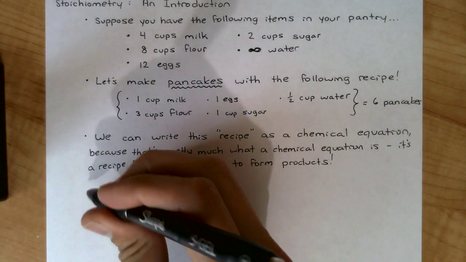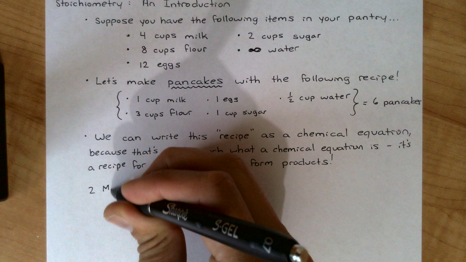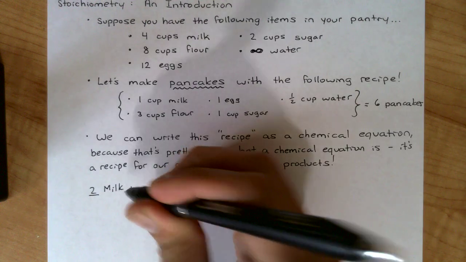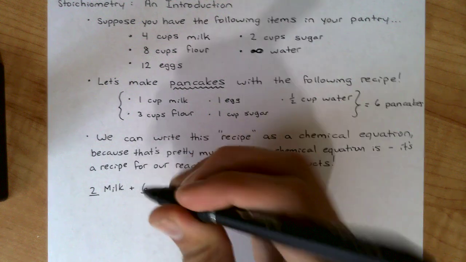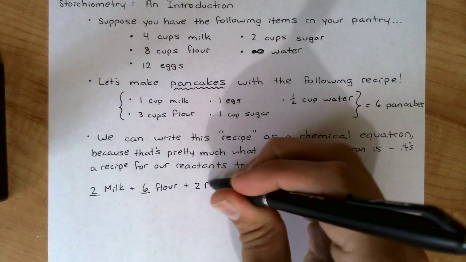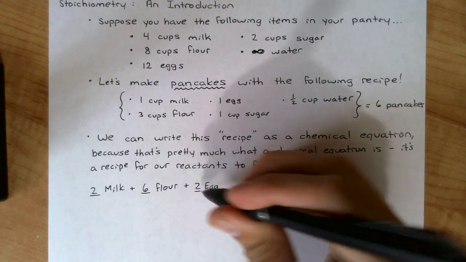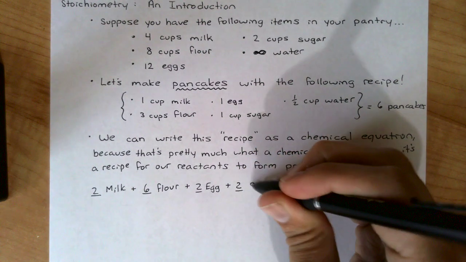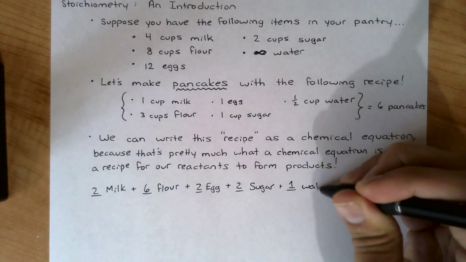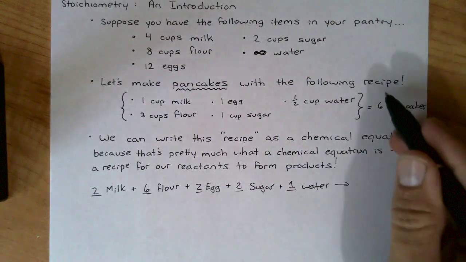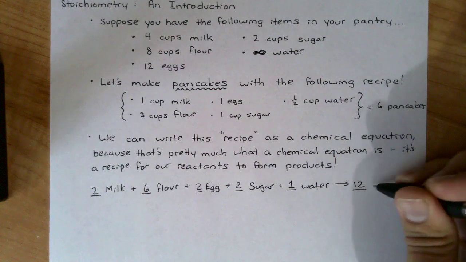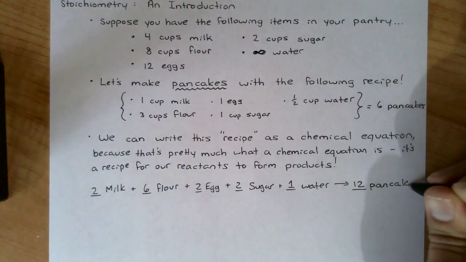Here we go. So that would be 2 cups of milk, and I'm not going to write the word cups, I'm just going to write the ingredients themselves. So we got 2 parts milk plus 6 parts flour plus 2 eggs plus 2 cups of sugar plus 1 cup of water to make. Now we multiplied everything else by 2, we got to multiply this by 2 as well. It's got to make a dozen pancakes. I hope you're hungry. Here we go.